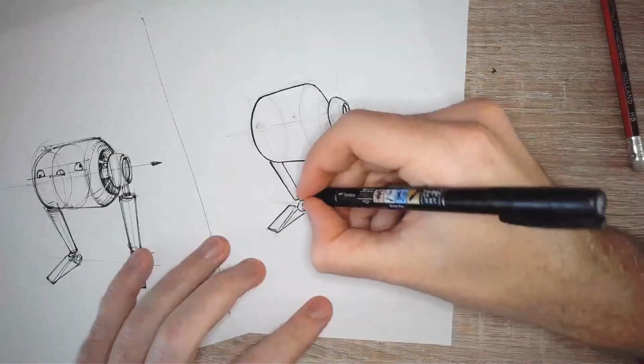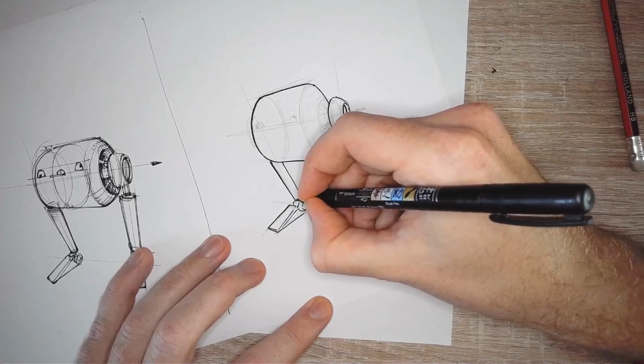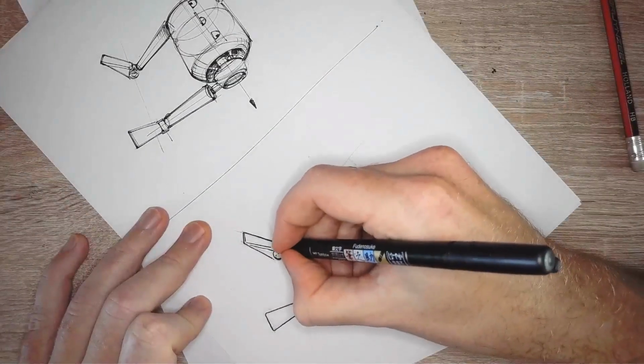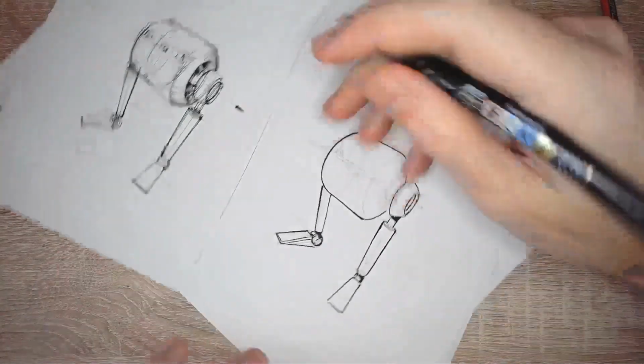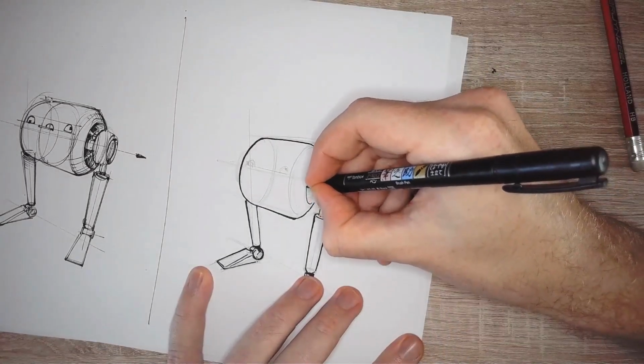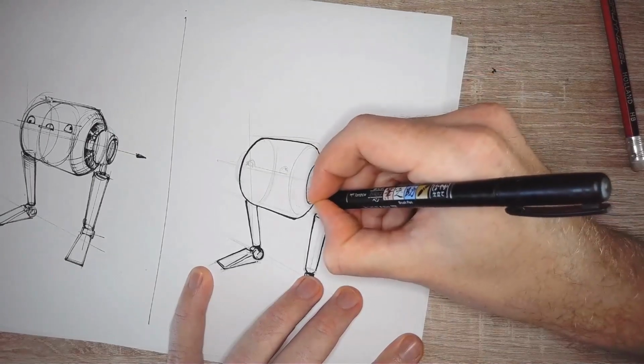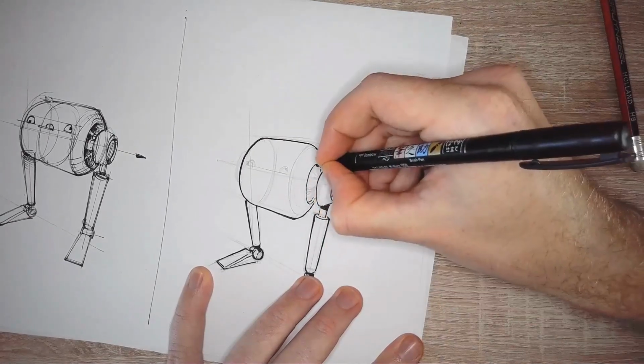So this would be our foot here. We can add a little bit of shadow there as well. We don't need too much detail there. And here we have this little ellipse, and then the inside of that ellipse.